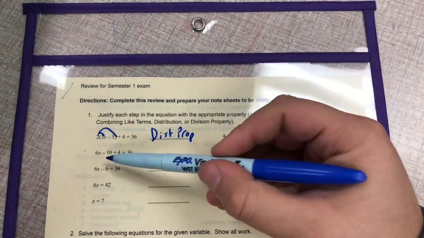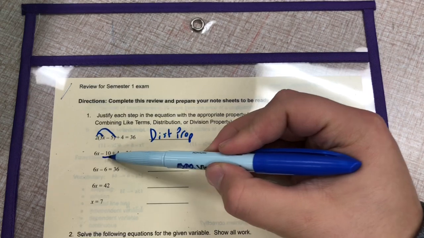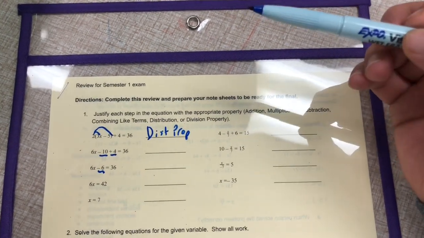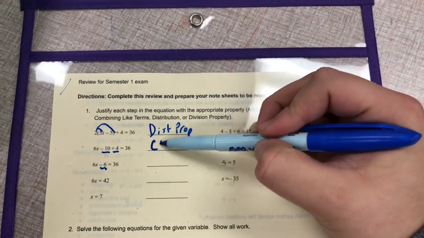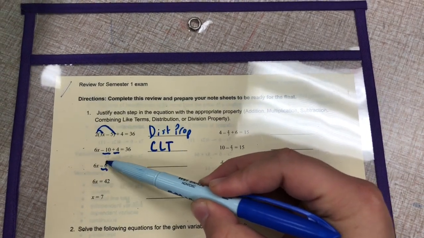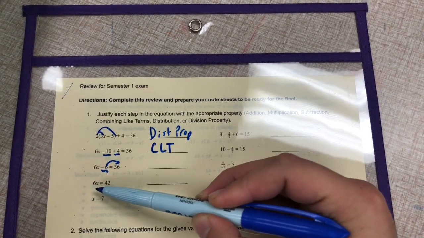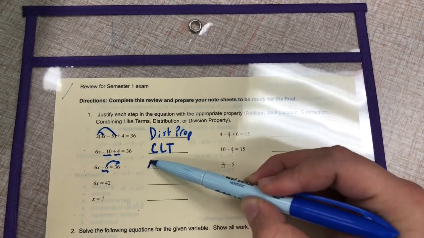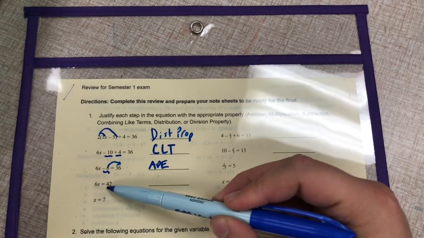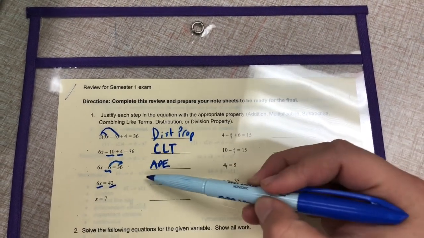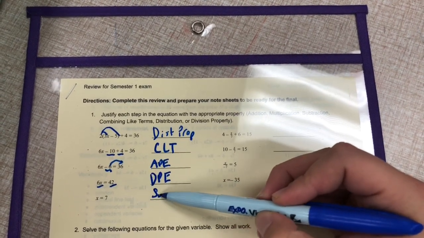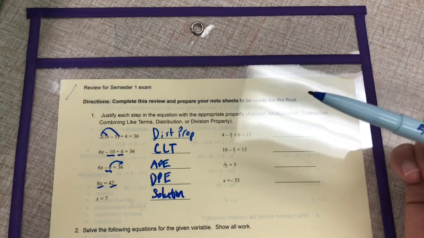The second step, to go from here to here, what changes? Well, I noticed that I went from a -10 and a 4 to a -6, so that tells me that since they're on the same side of the equal sign, I combine like terms, CLT. To go from here to here, the 6 went from this side to that side. 6x is by itself, so that means I added, so APE, addition property of equality, you added 6 on both sides. And to finish it out, we had to divide by 6, so that's the division property of equality, or DPE. And then lastly, we could simplify, we have our solution, you have x equals 7.